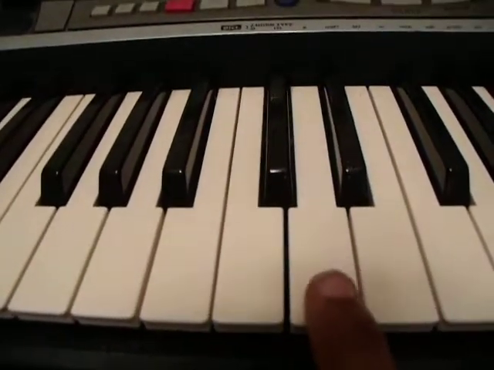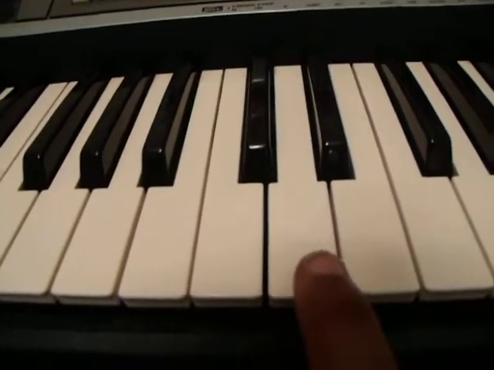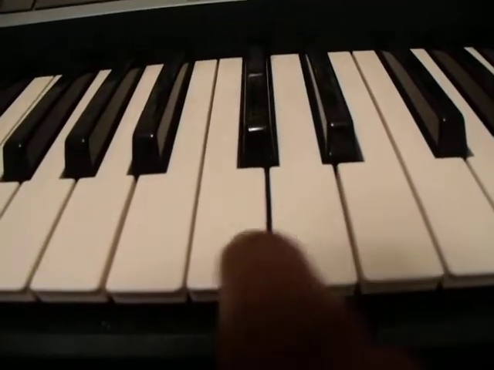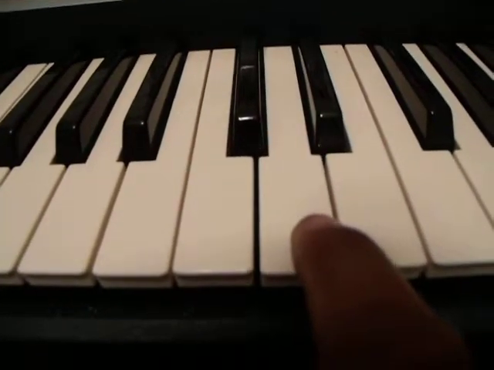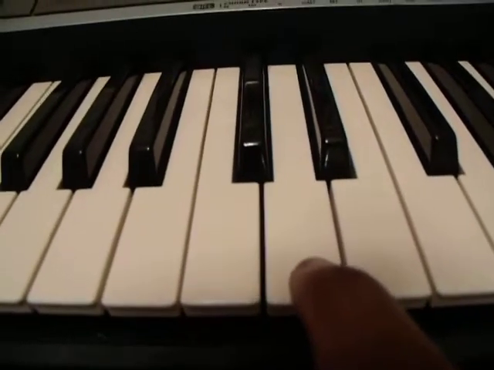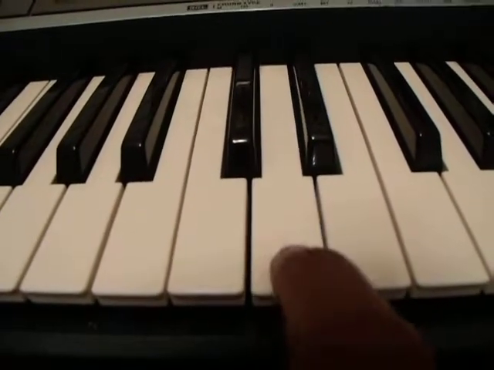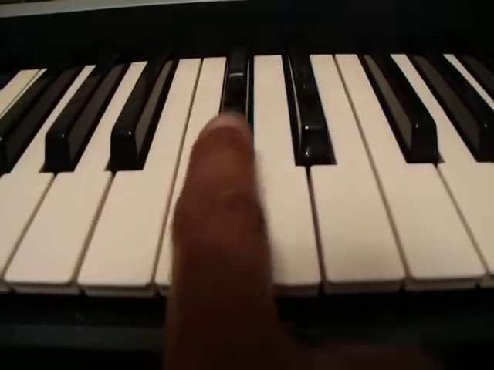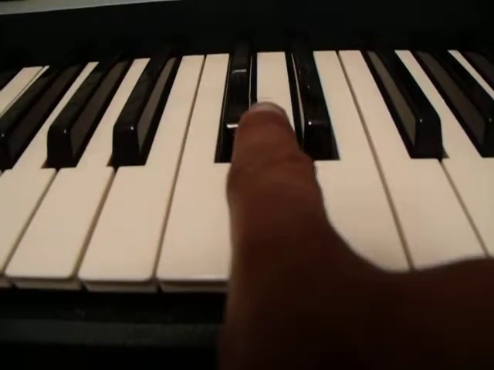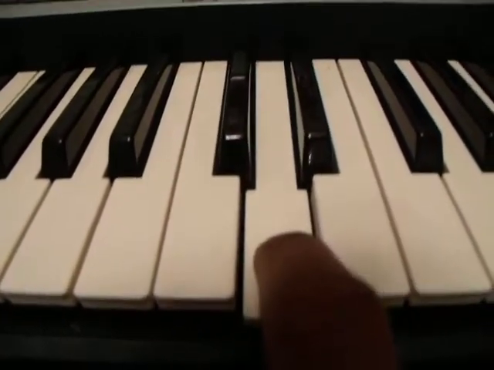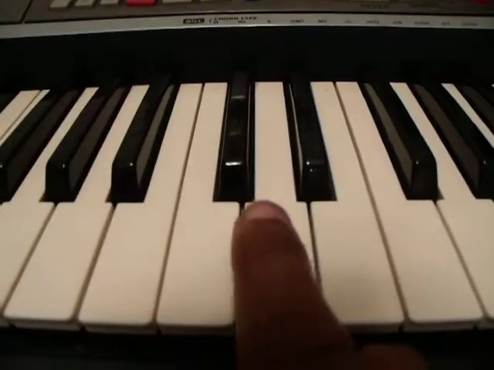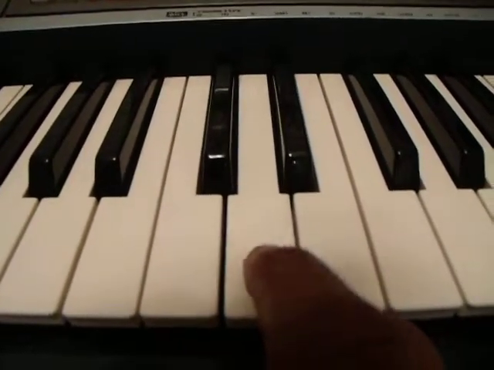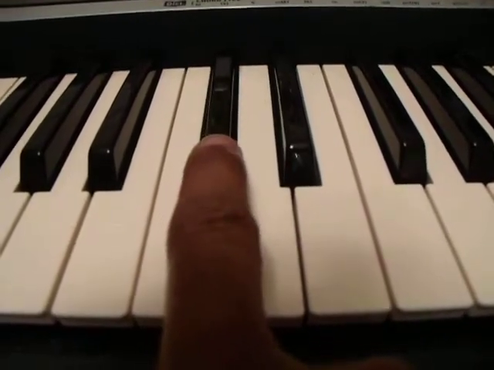C sharp. But in some other keys, it might be called a different name, and the other name is based on the other white key right by it, D. It gets its name by either going up a half step from a white key, or going down a half step from another white key. In this case it would be D, and so in some keys that you'd be playing in, the music would call this a D flat.